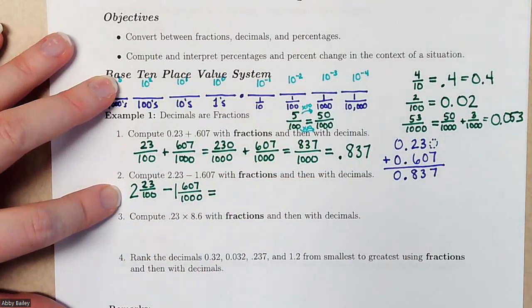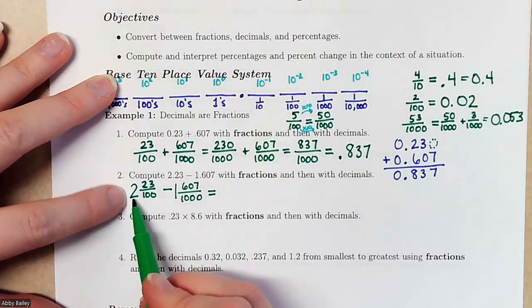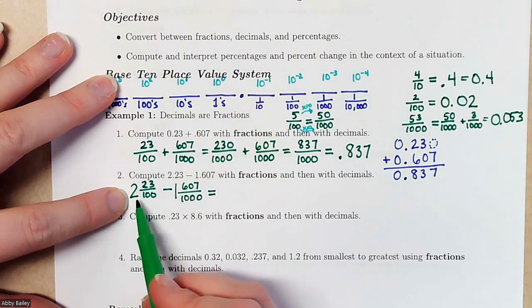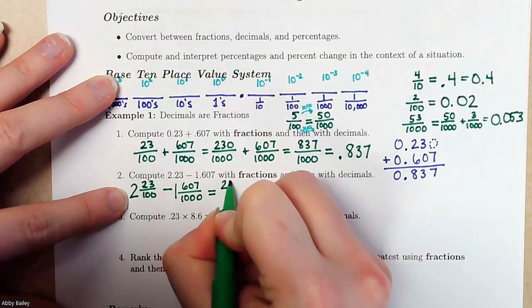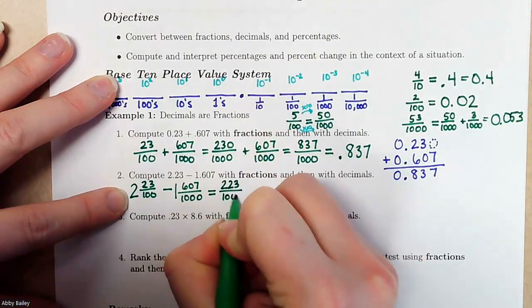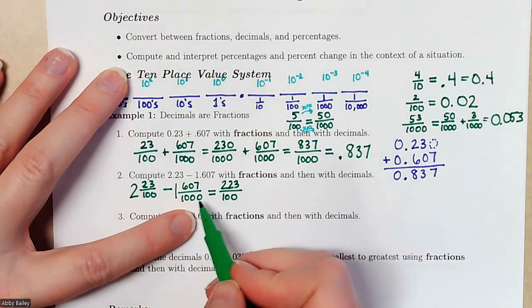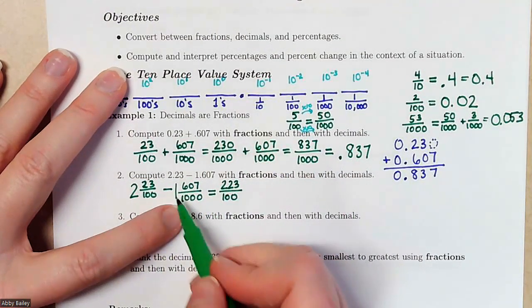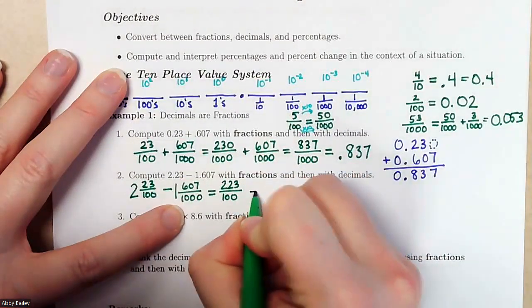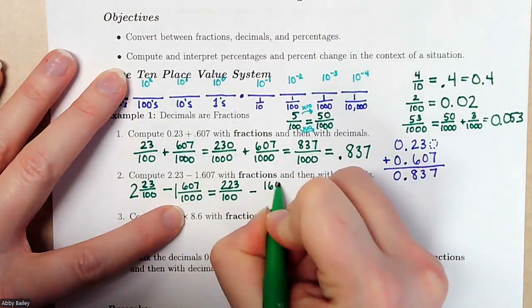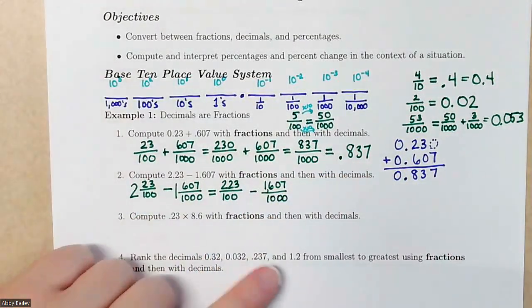Got it. Let's see. I'm going to write these as equivalencies. I'm going to break this into 100 pieces each whole. That means there's 200 pieces plus 23 more. 223 100ths. And this one, this whole would create 1,000 out of 1,000. So this would be 1,000 and then 607 more. So 1,607 total 1,000ths.